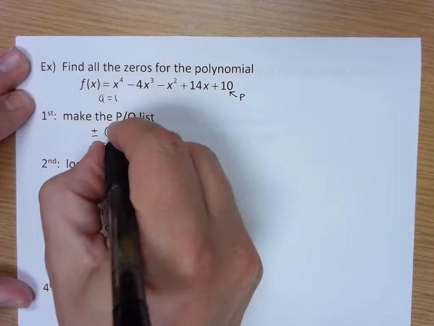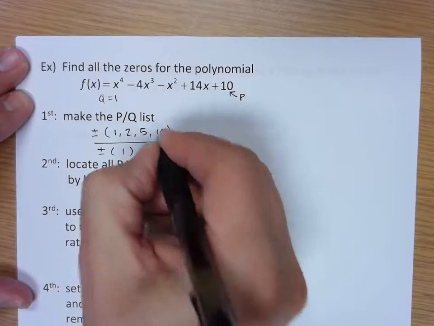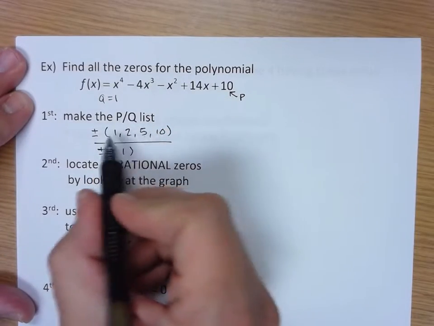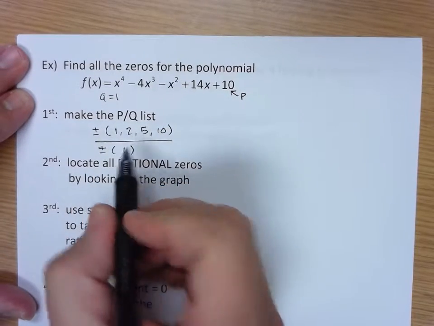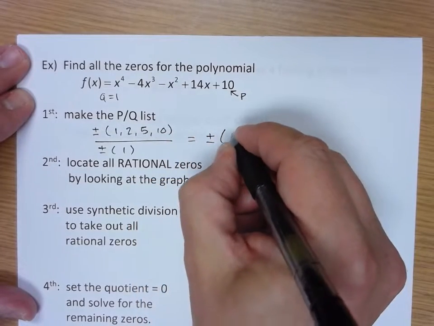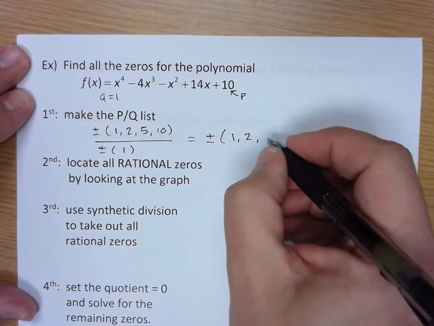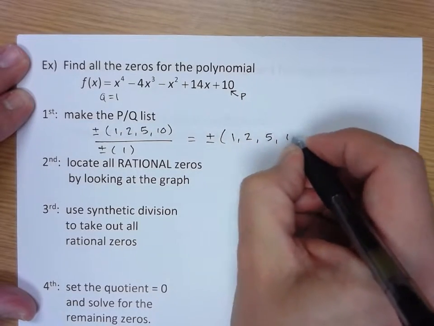And your factors of 10 are 1, 2, 5, and 10. So since I'll be making fractions with these numerators all divided by 1, then the only possible rational zeros should be one of these 8 numbers, plus or minus 1, 2, 5, or 10.